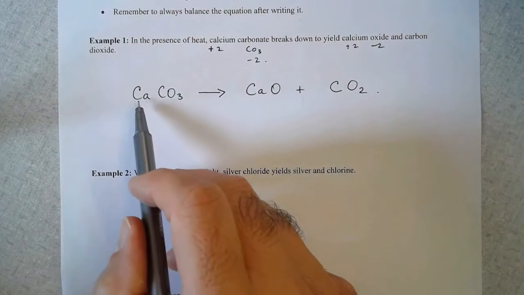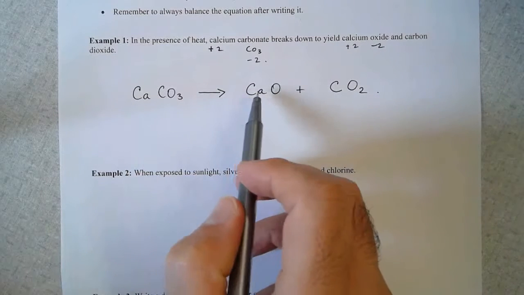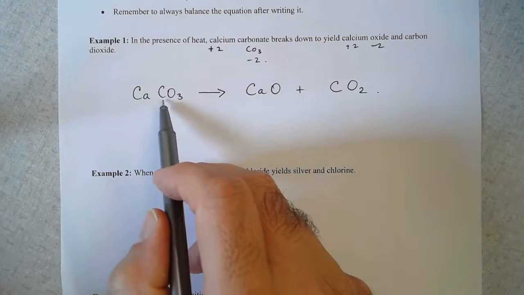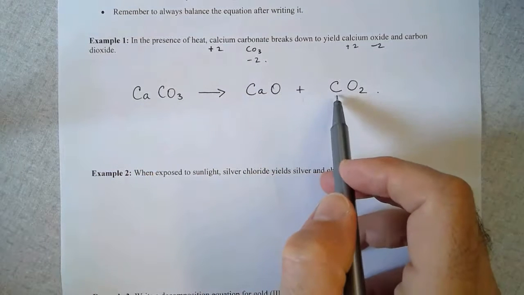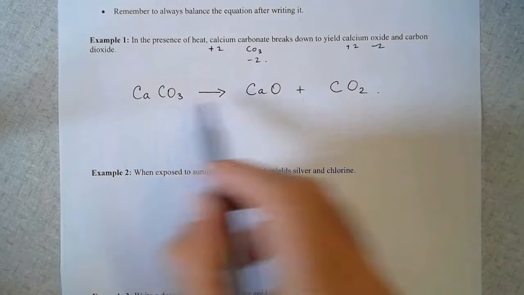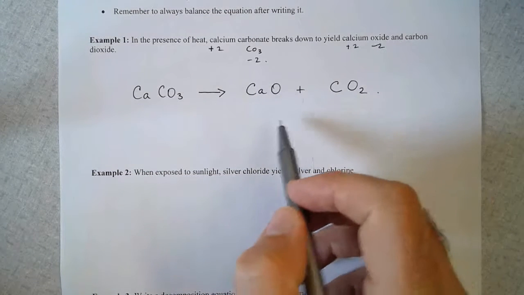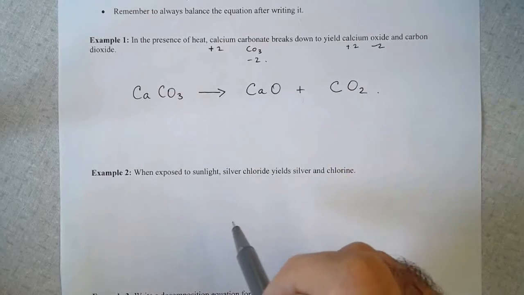So I look at the calciums, the metals, calcium 1, so they're already balanced. Let's look at the carbons, one carbon on the left, one carbon on the right, so already balanced. And when we look at the oxygens, 3 on the left, and 1 + 2, 3 on the right. So this, in fact, is already balanced, but make sure you're checking.